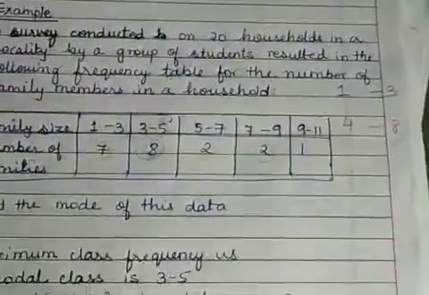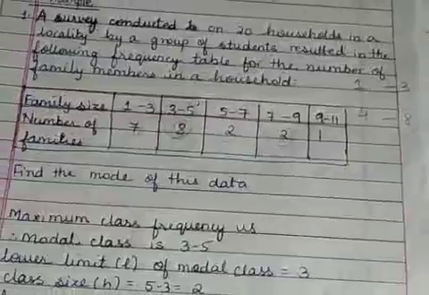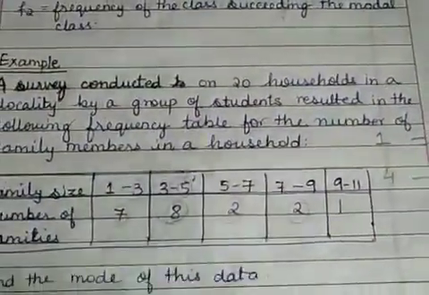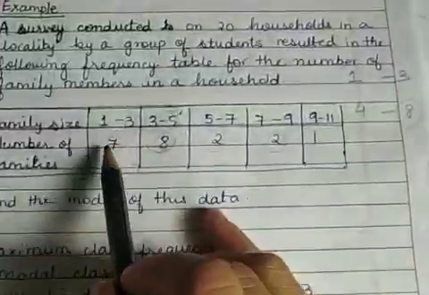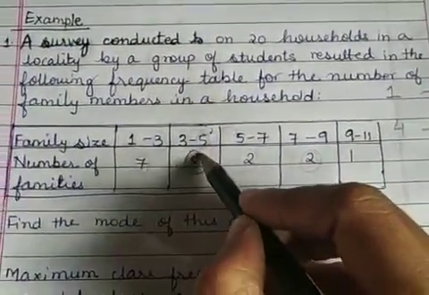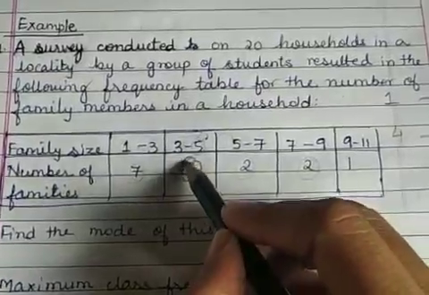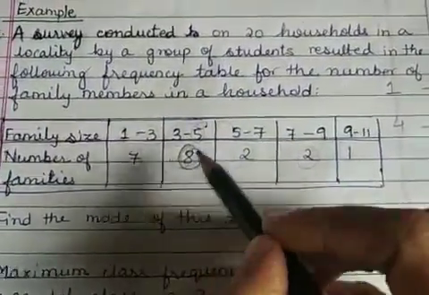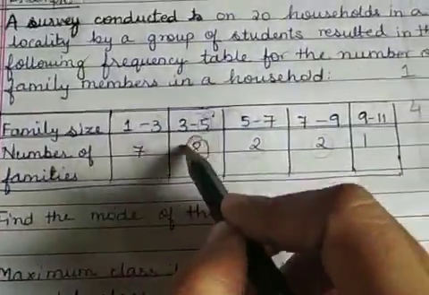First, you have to look at the class in which there is the maximum number of families. If you look at this, the maximum number is over here, 8, correct? So you know that the mode of your data will be in this particular class interval because the number of families is maximum here.